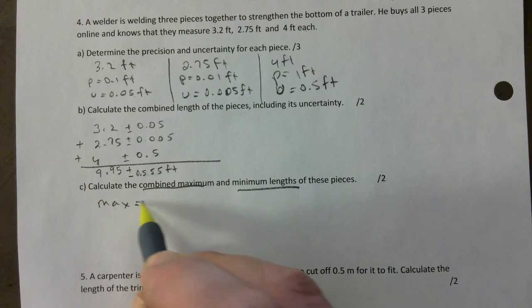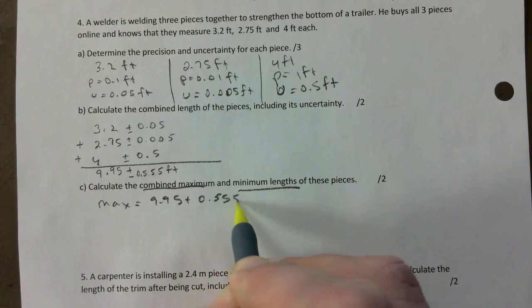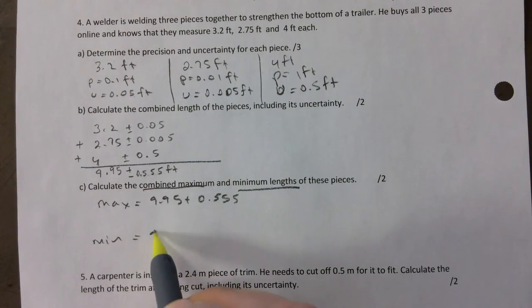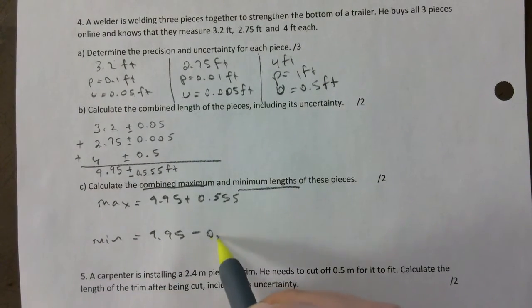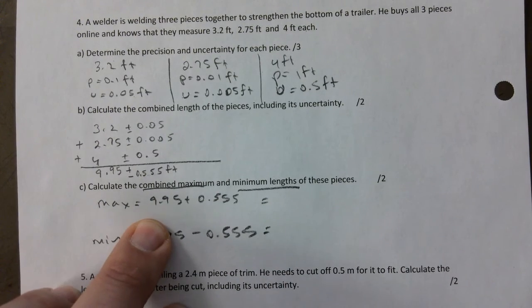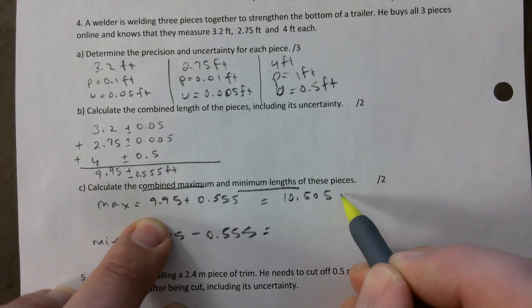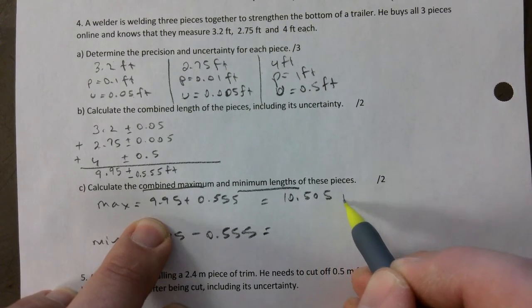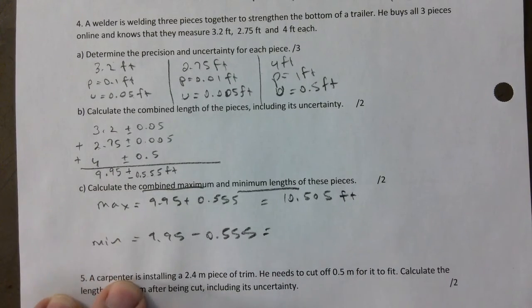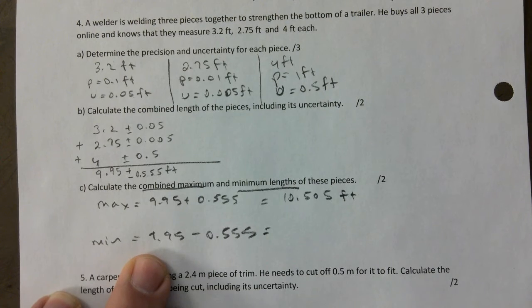So the max is 9.95 plus 0.555, and the min is 9.95 minus 0.555. I'm going to need my calculator for that one because I just want to make sure I get this right, and I am in feet. So that's the longest those 3 pieces could be.